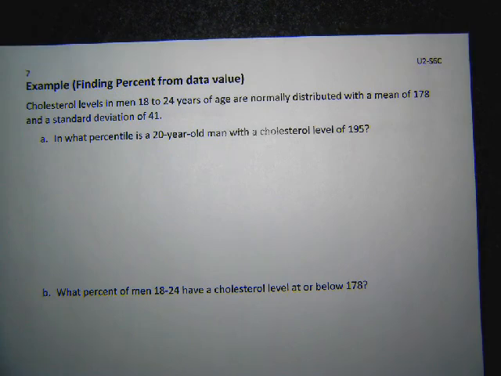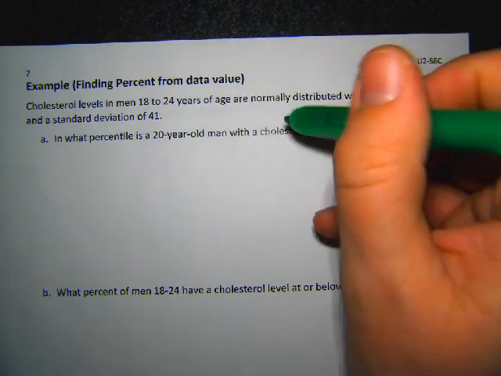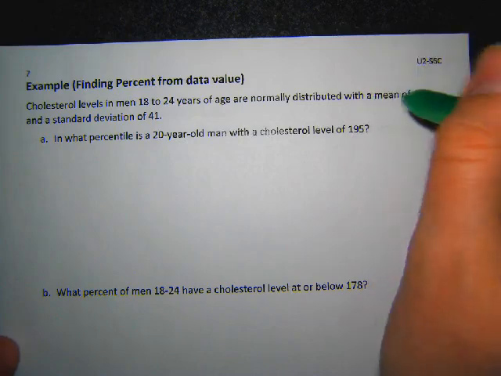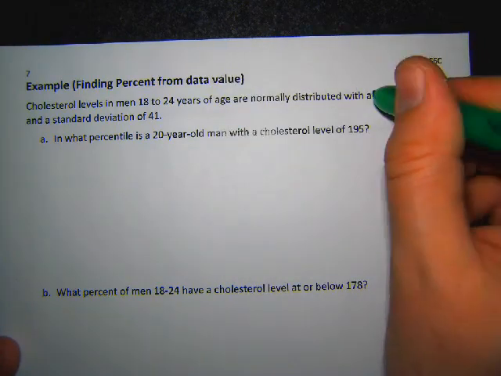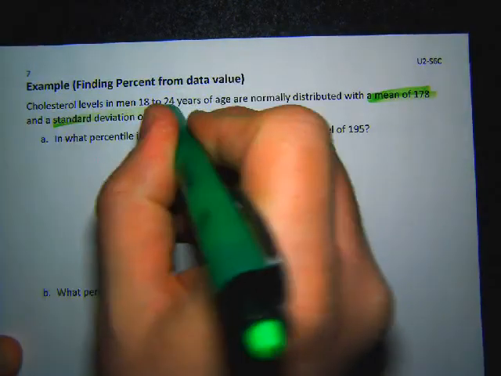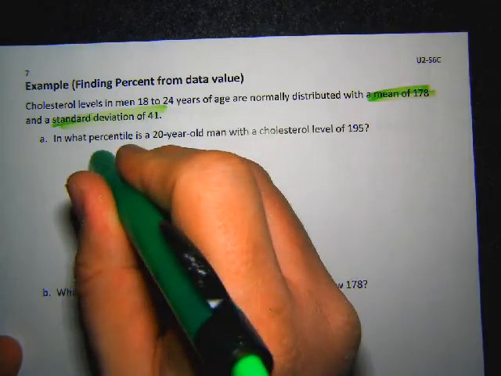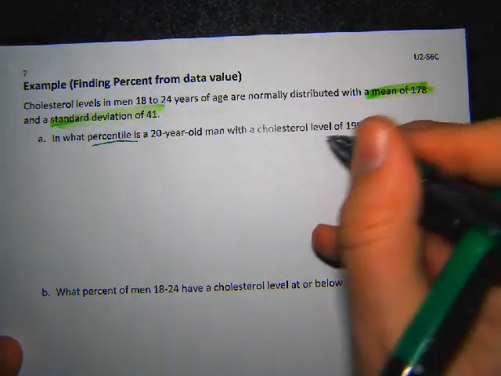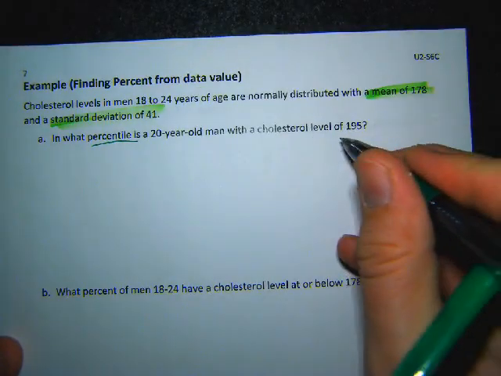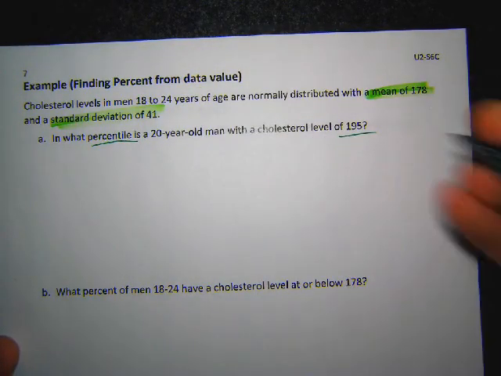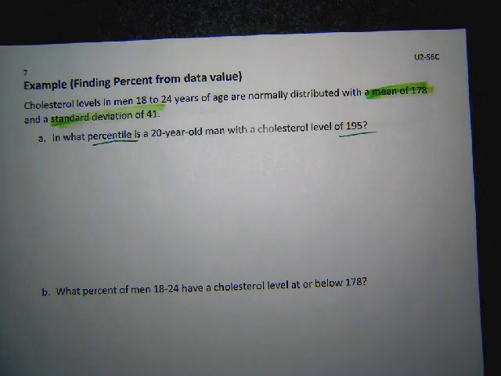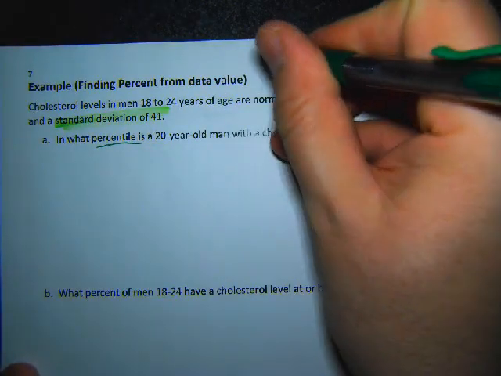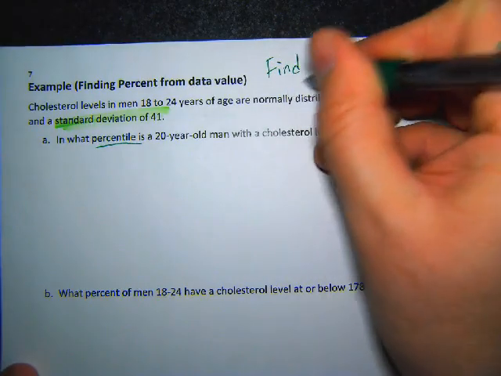This time we're dealing with cholesterol levels in 18 to 24 year olds, normally distributed with a mean of 178 and a standard deviation of 41. They give us the mean and the standard deviation, and they ask what percentile a 20-year-old man is in, if his cholesterol level is 195. Before we can get a percentile, we need a z-score. So the trick here is to find the z-score first.